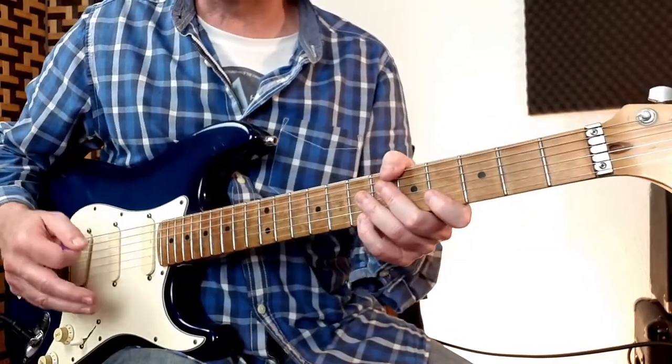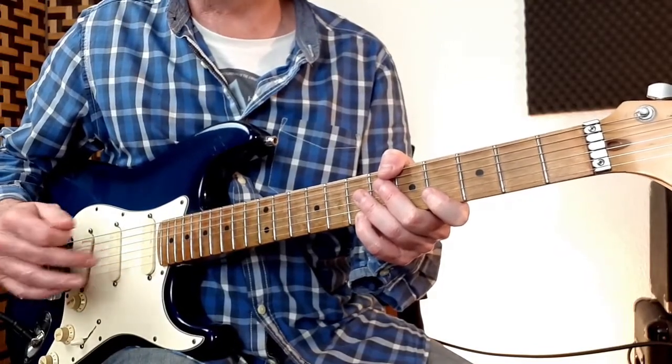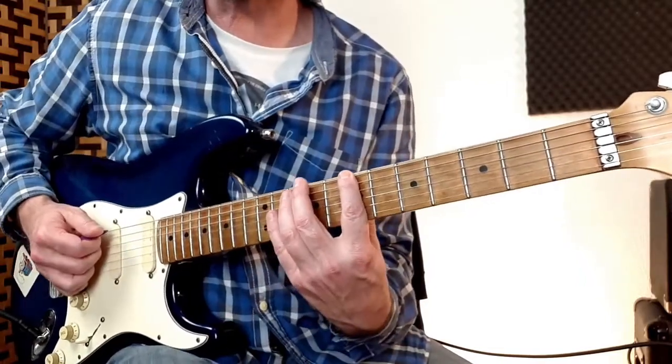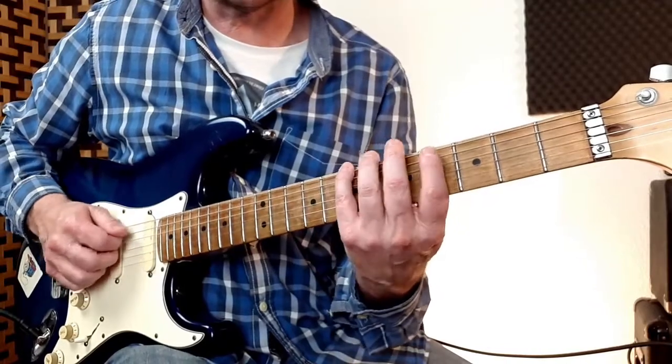So what I'm going to do, I'm going to mix it up a little bit now, and I'll go through the scale in both shapes. So what I mean by that is I'll play the B major scale here, and I'll play the B major pentatonic.